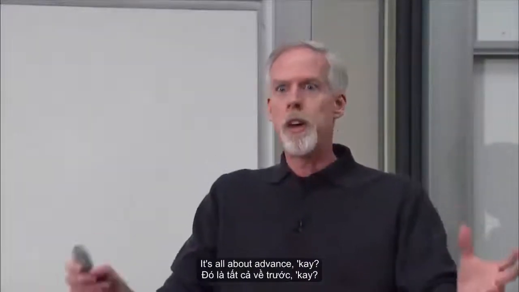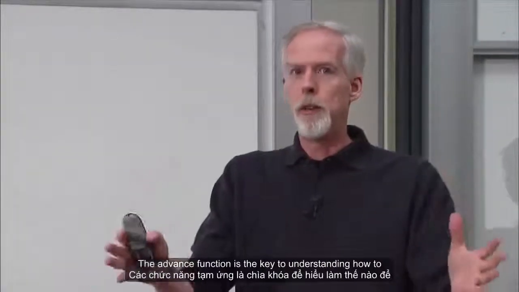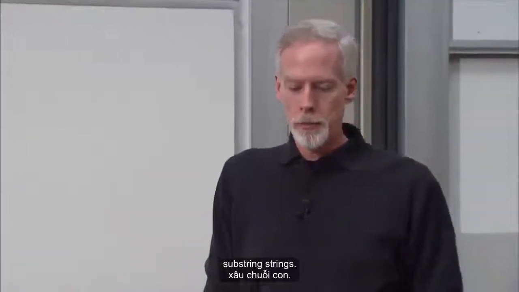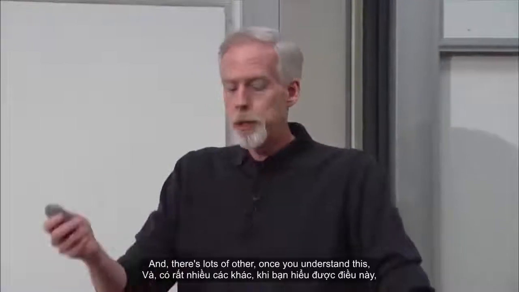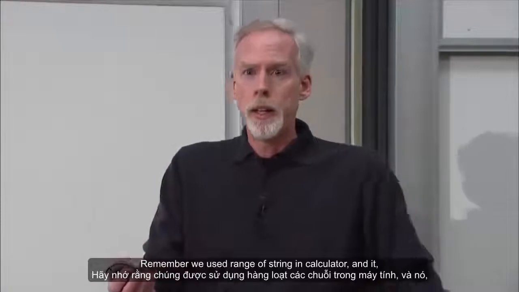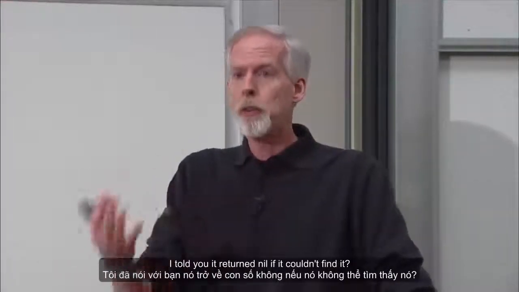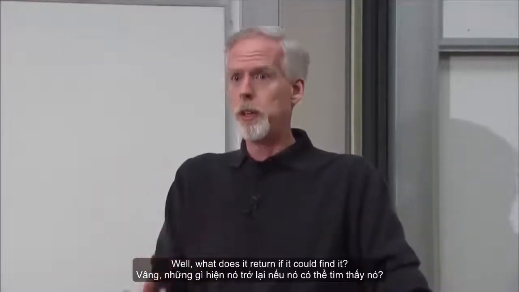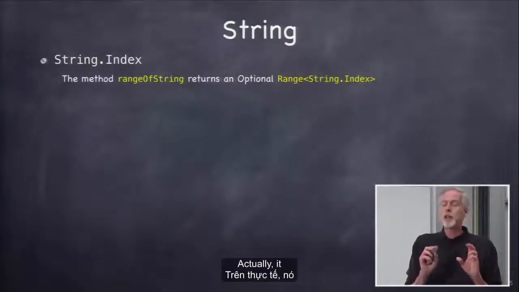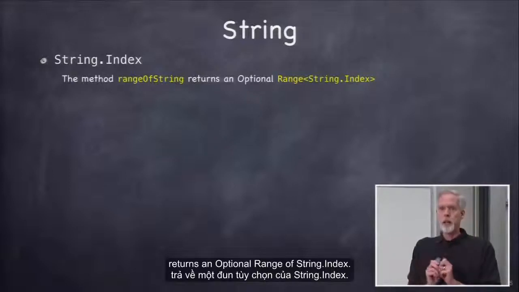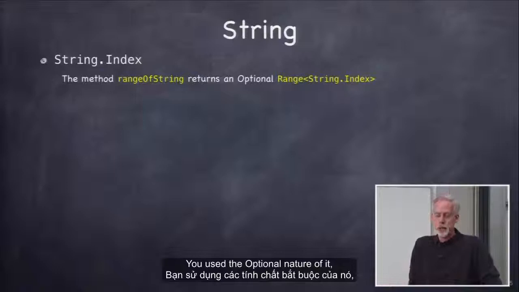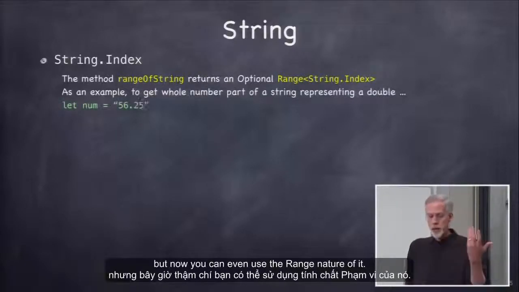It's all about advance. The advance function is the key to understanding how to substring strings. And once you understand this, there's things like range of string. Remember we used range of string in calculator, and I told you it returned nil if it couldn't find it. Well, what does it return if it could find it? It returns a range of string.index. Actually, it returns an optional range of string.index. That's how, if you used it for your assignment, you used the optional nature of it, but now you could even use the range nature of it.